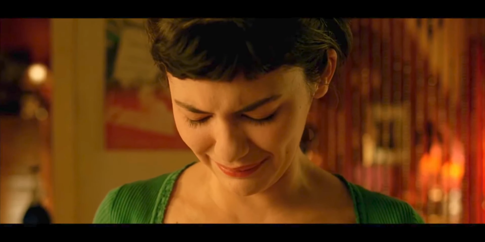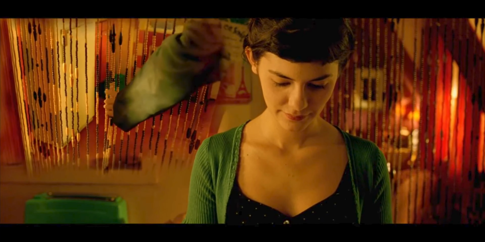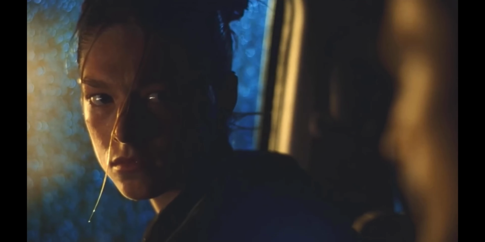A great use of the complementary color scheme is in the film Amelie. It has very bright saturated reds and often muted green. Another one commonly used in movies is teal and orange. You see this all the time.